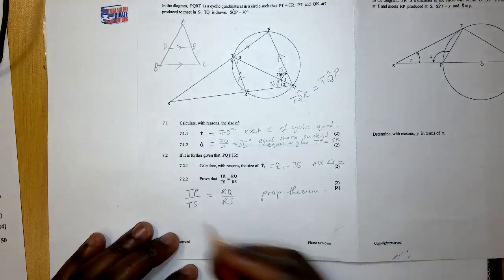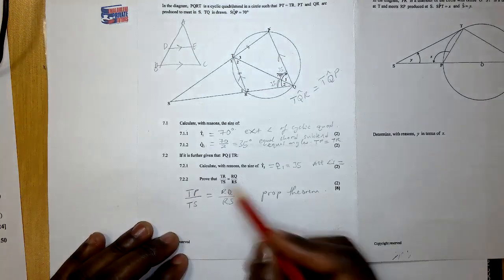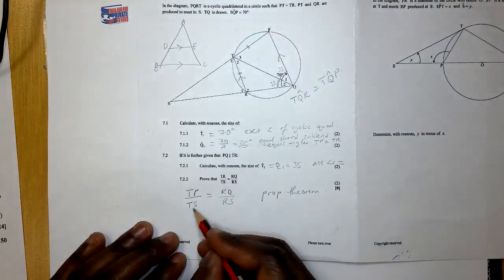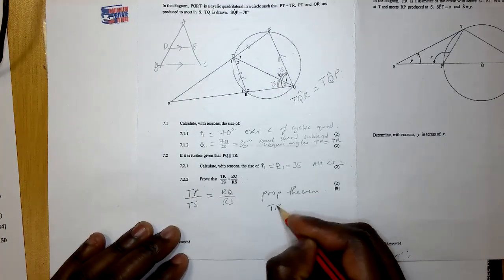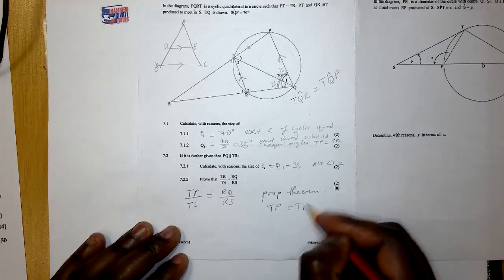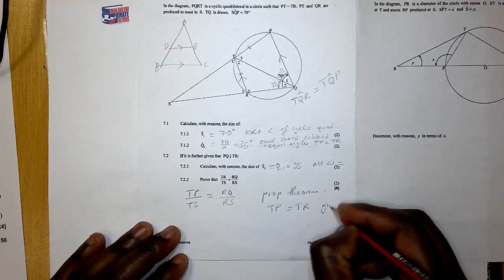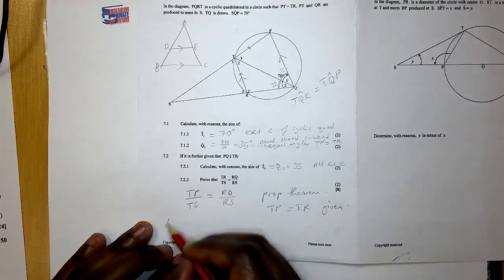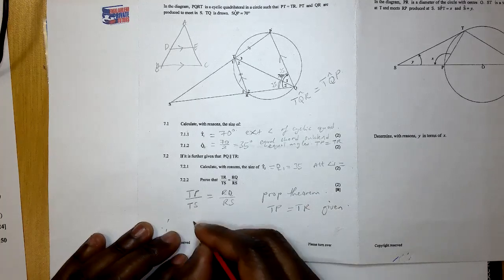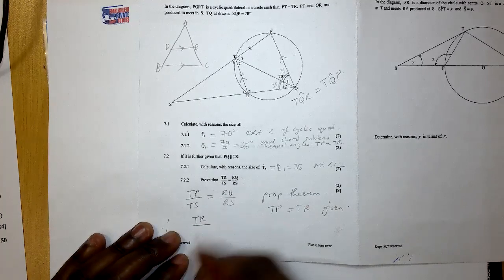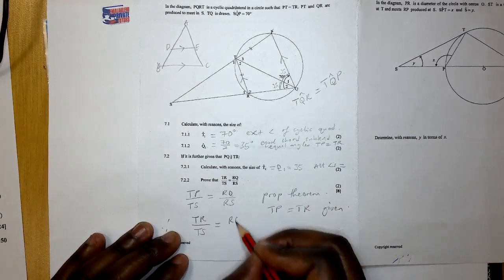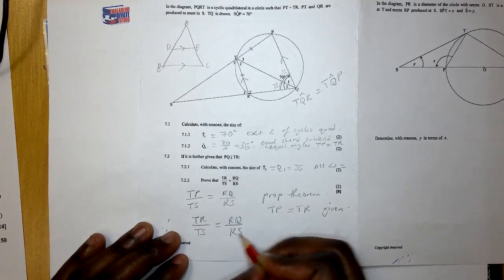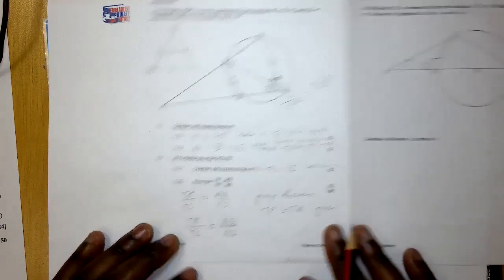Now we are given that TP is equal to TR. So we replace TP with TR, and TR over TS is equal to RQ over RS. So it's proven like that, and you get your 2 marks there.